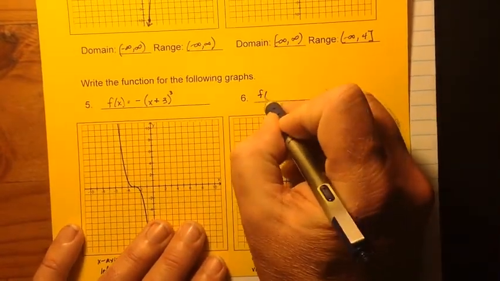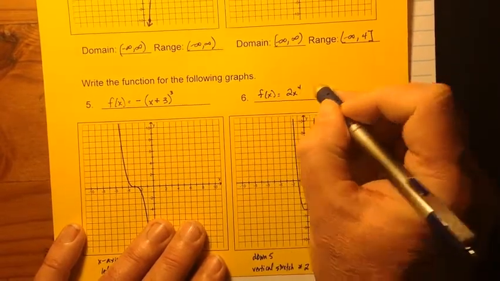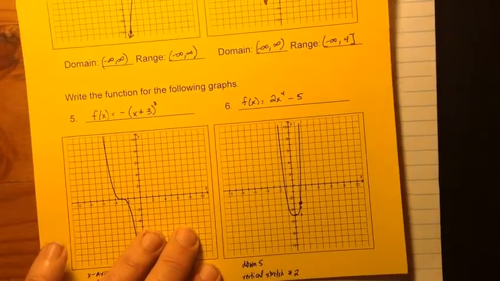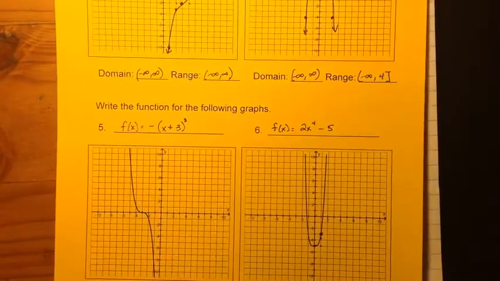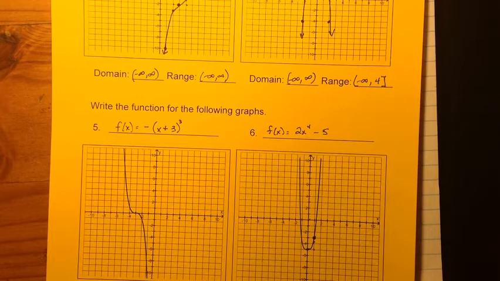So I'm going to say 2x to the 4th, and then down 5 would be a minus 5 here. 2x to the 4th minus 5 should be the equation for that. And you can check these on Desmos if you want. You can put these equations in Desmos and see if it gives you the right picture.